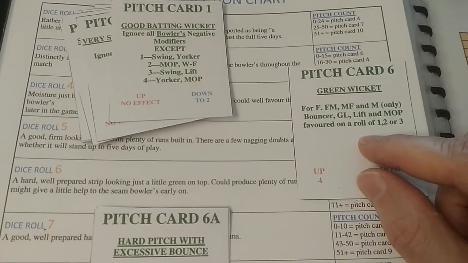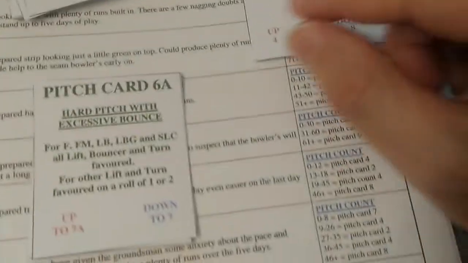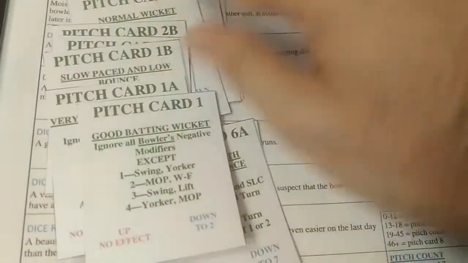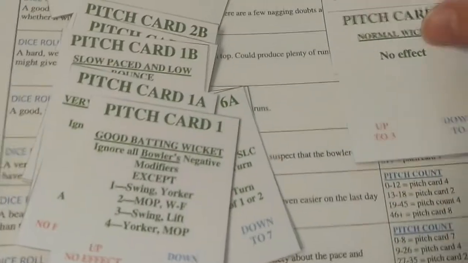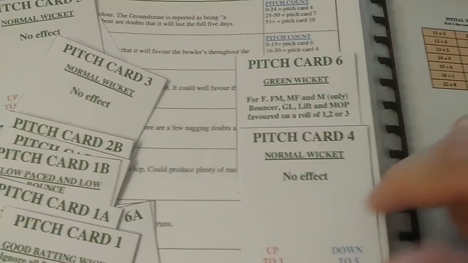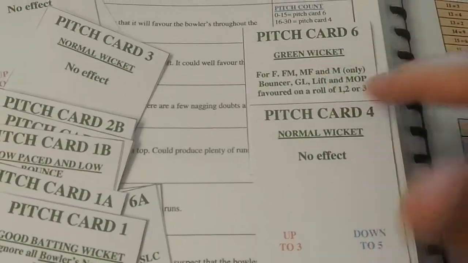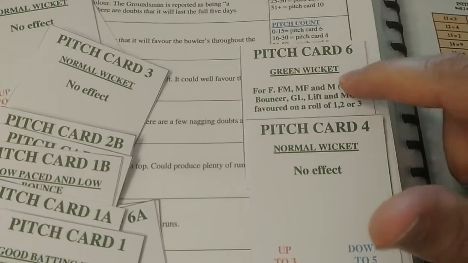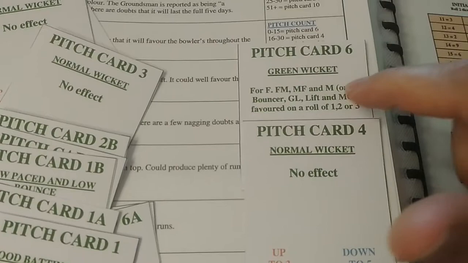Once we get to 16 to 30, we then have a card 4. Now, a card 4 is just a normal wicket. So some of that grass is burned off, and the wicket is now just playing normally. So it's going to be better for batting. At the top, the fast bowlers are going to get a little bit of advantage with that green wicket.